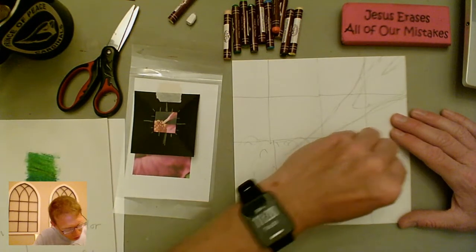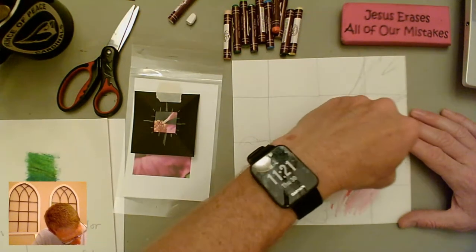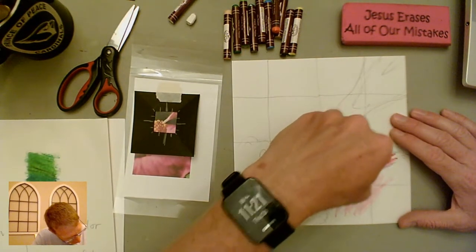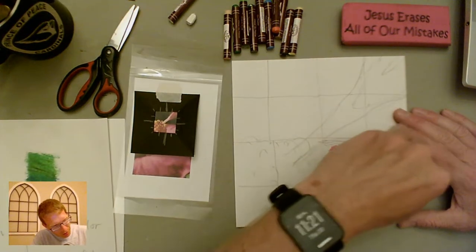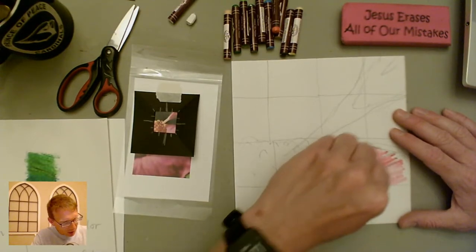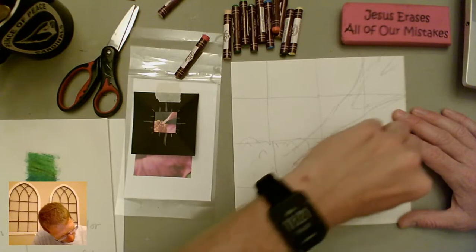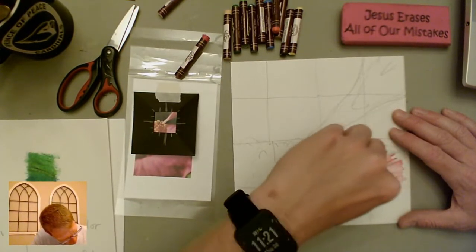And I can have all those colors kind of mixing together on their own and get the darker color in here and then lighter. And then if I want to blend everything together in the end, I can go back to my white again and blend everything and smooth everything out.